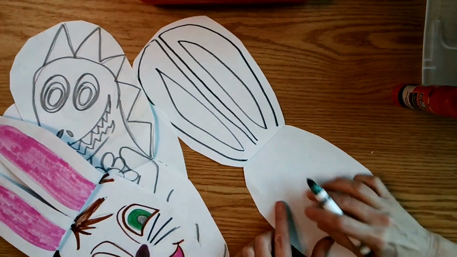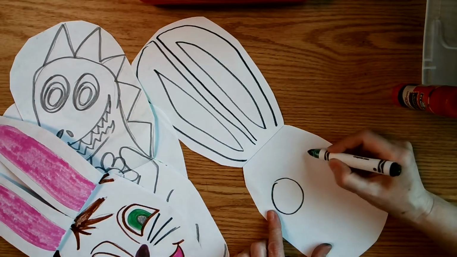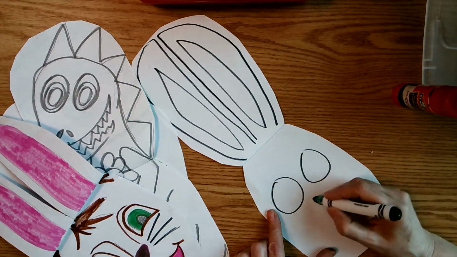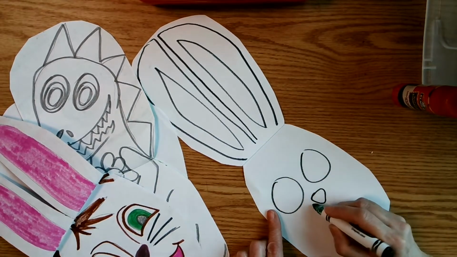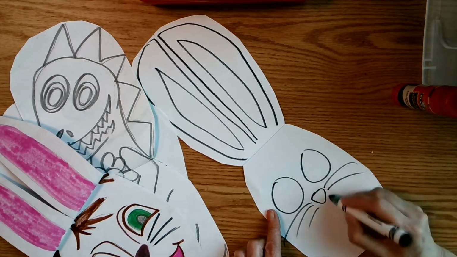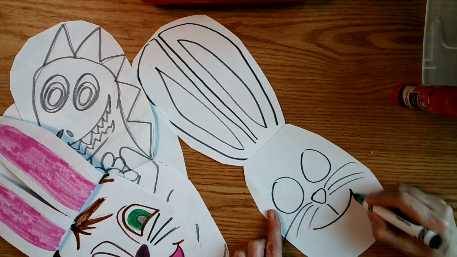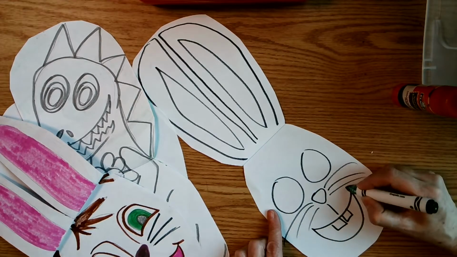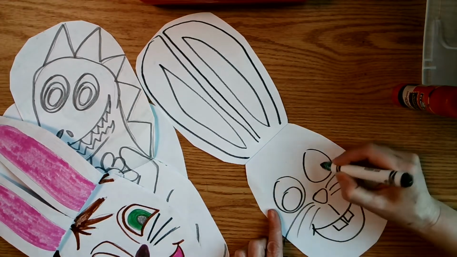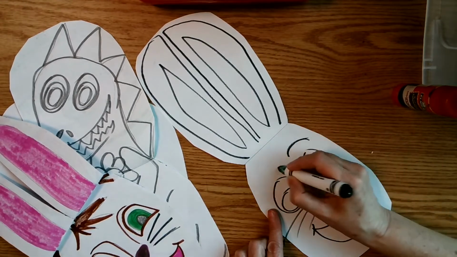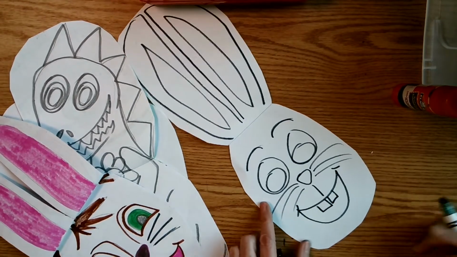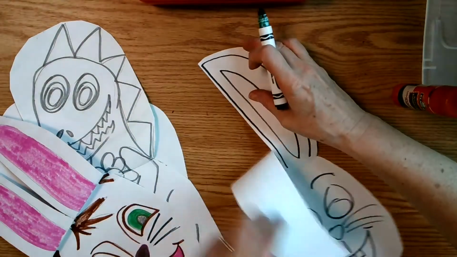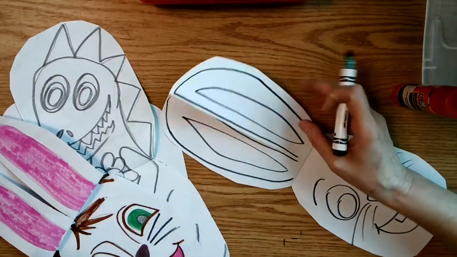All right, and then I just had my face of my rabbit, and you can draw your eyes and your mouth and your nose however you would like. Let me get some whiskers on my rabbit, and I'm going to put a big old smile on him. Okay, and if you want to give him some big front teeth, you can do that too. And again, we're just making him as silly as you'd like, and we're making a rabbit. Okay, and again, I made my split by cutting down the middle.